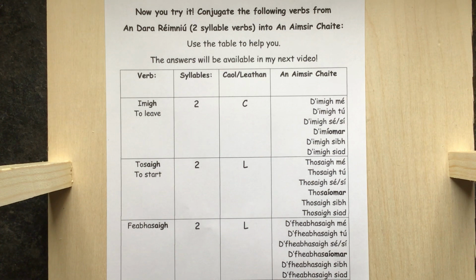To start off our video, guys, I would like to go through the answers to the exercises from the previous video. We were concentrating on verbs from An Aimsir Chaite, applying the rules to the start and the end of the verb and putting them into An Aimsir Chaite.